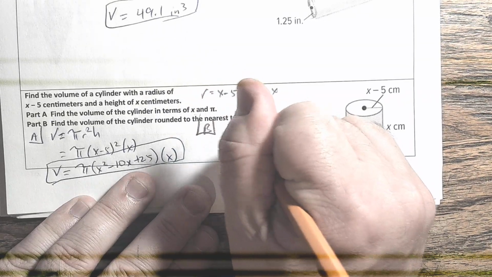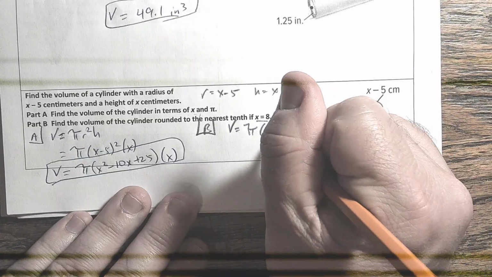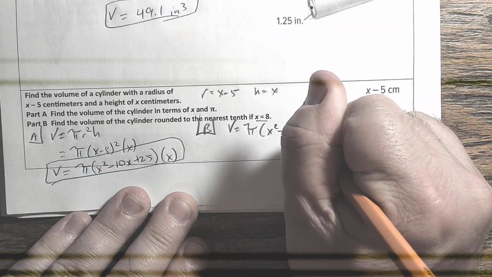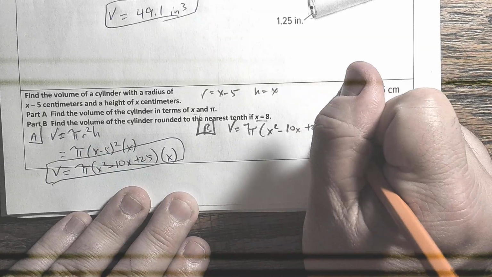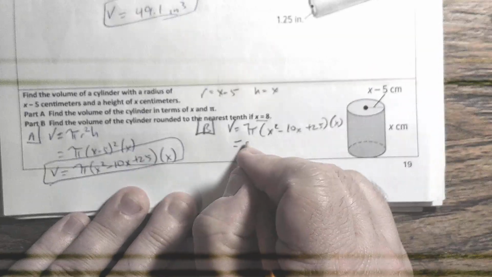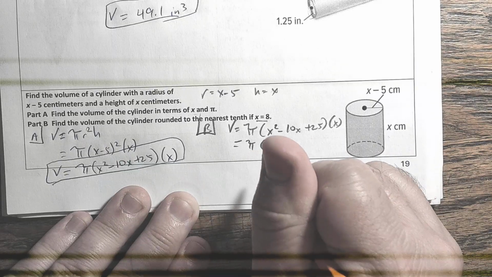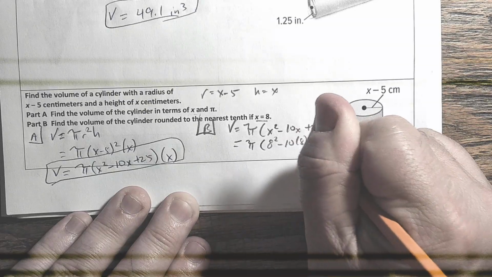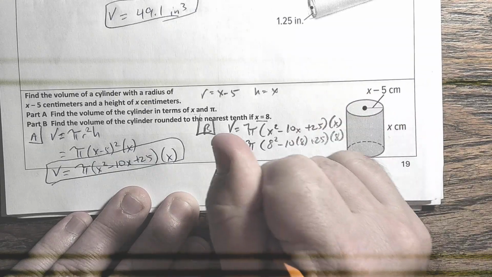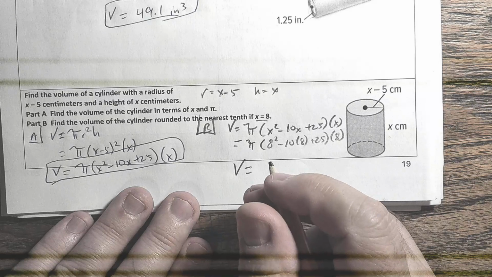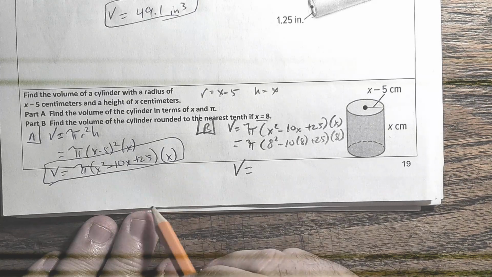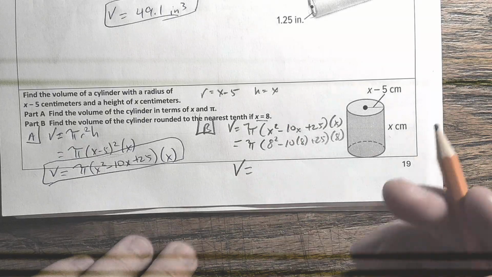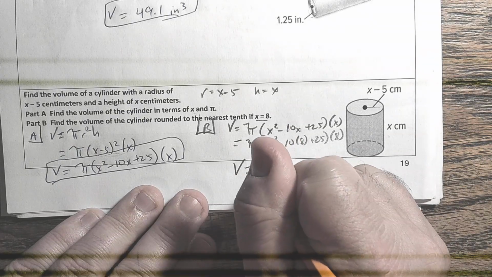So the first thing I do, I take that expression. I don't know that they ask something like this on the EOC, but if they do, just try to work it like this and then plug your x back in. Just make sure you remember all of them. So pi times, what is x? 8. So 8 squared minus 10 times 8 plus 25, all of that times 8. Multiply all that stuff up. And yeah, it was much easier over here with this. You just plug it in and you end up with pi times 9 times 8, or 72 pi.